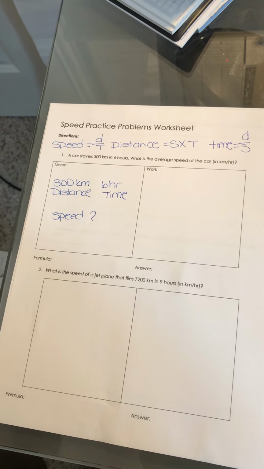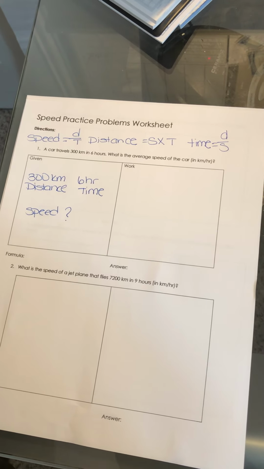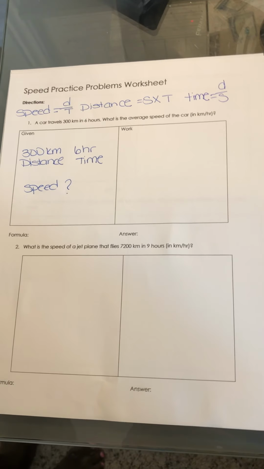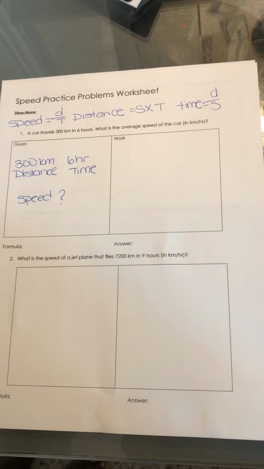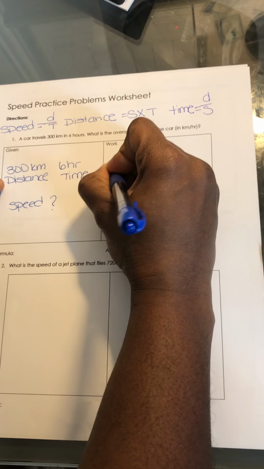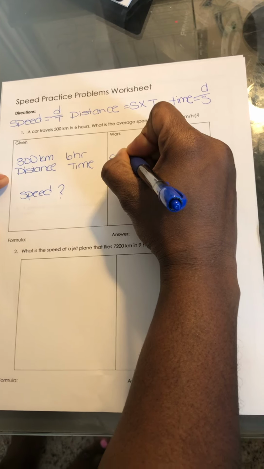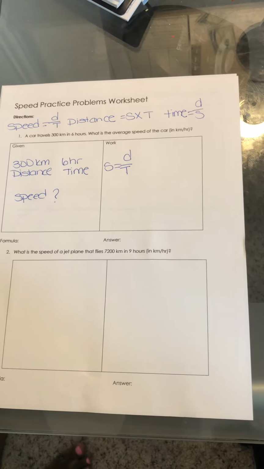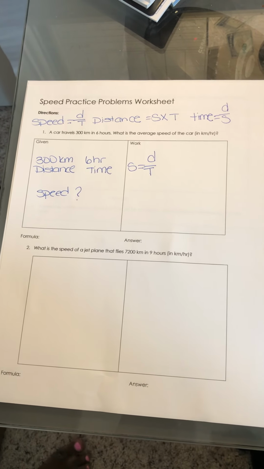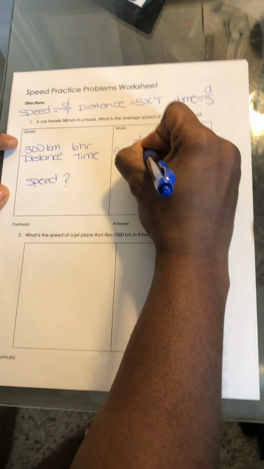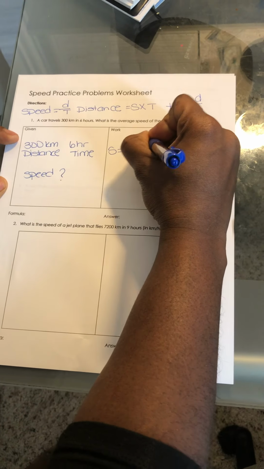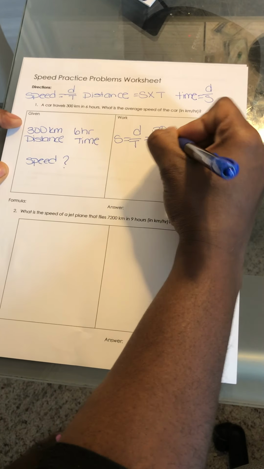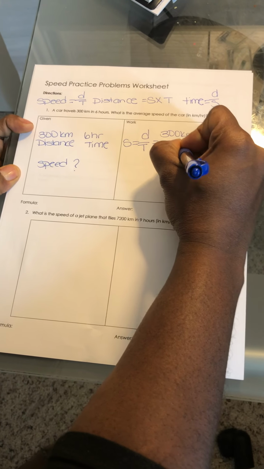Now that we know what information is given, we have to determine which formula to use. For this problem, it's asking for the speed. So we're going to use the speed formula. Speed equals distance over time. Now I'm going to plug my numbers in, just like you do in math class. The distance is 300 kilometers, and the time is 6 hours.